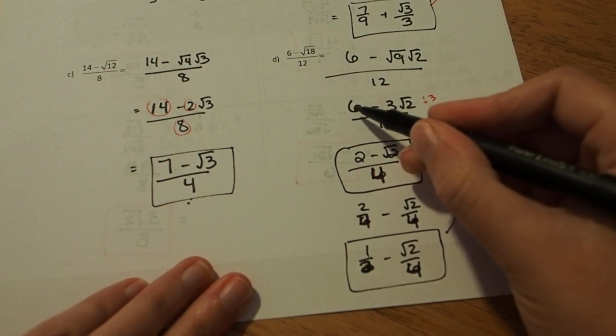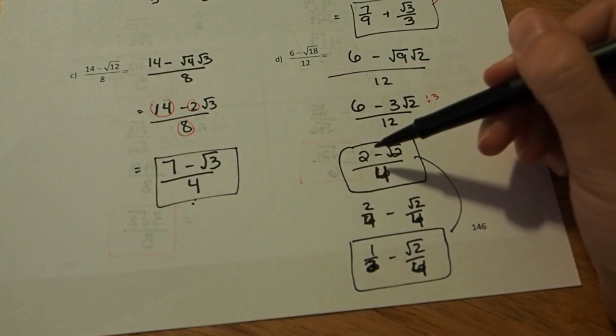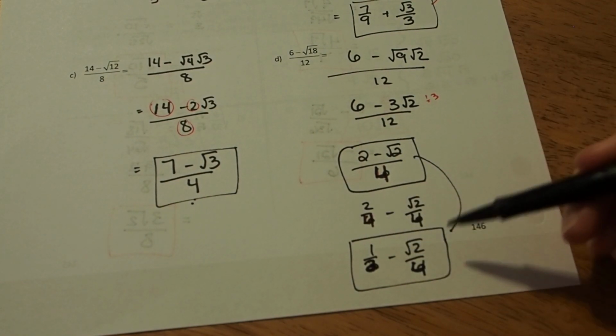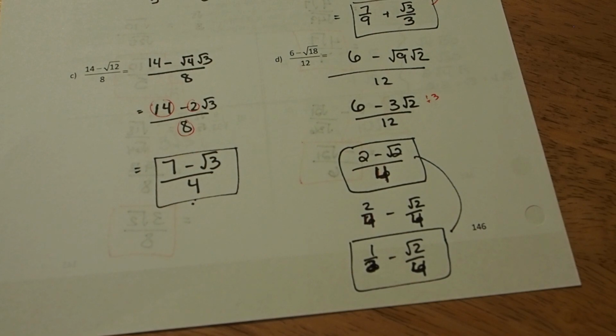Okay, 3 in common, divide them all by 3. 6 divided by 3 is 2. 3 divided by 3 is 1. 12 divided by 3 is 4. And from there, I think that we are now correct. So luckily I caught that, but sorry if that caused you any confusion. All right, that is the end of part A.